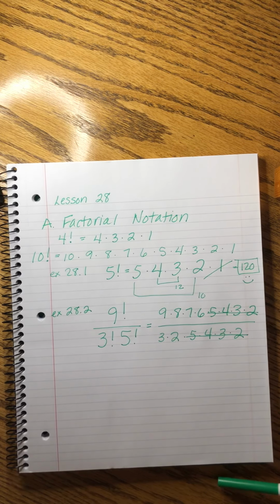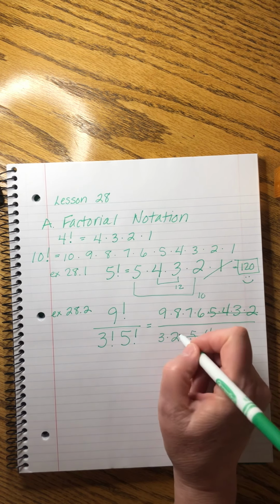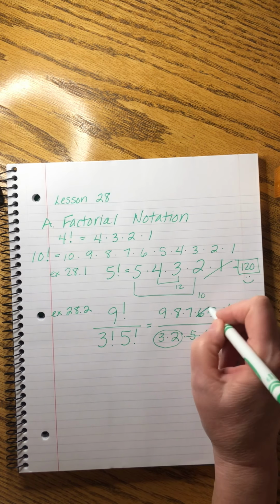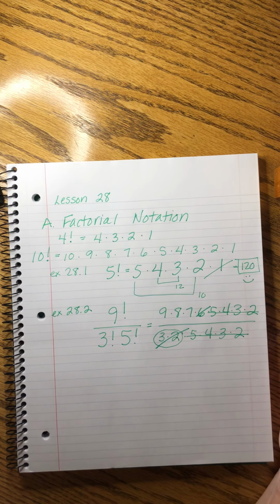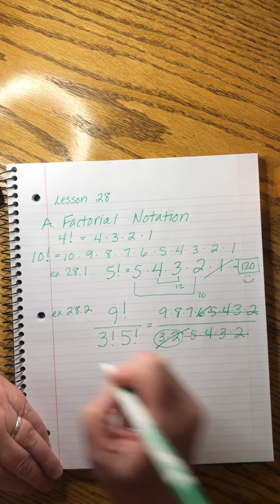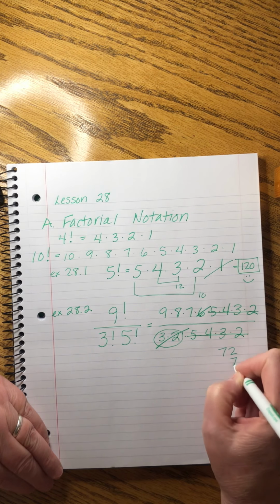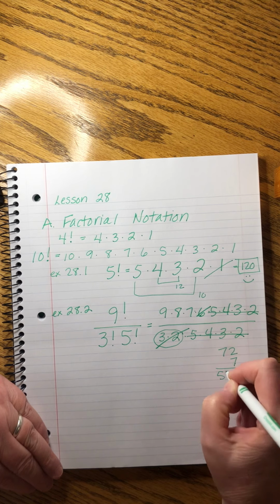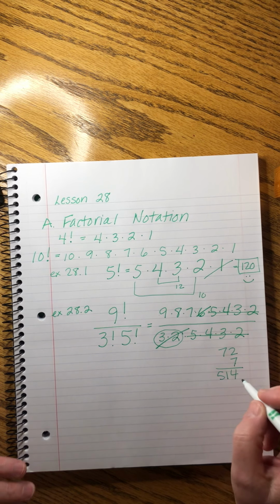Yay! Now I look for what else I can cancel, and I say, look at this. 3 times 2 is 6, so I can cancel those. That leaves me with just 3 numbers to multiply. 9 times 8 is 72, so I'll do it here. 72 times 7, 14, 49 plus 1, 500.